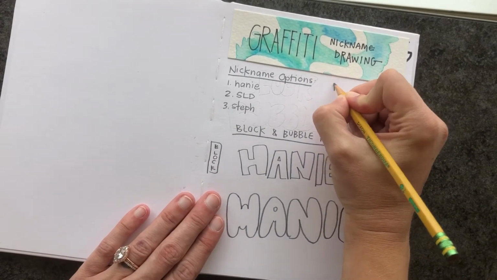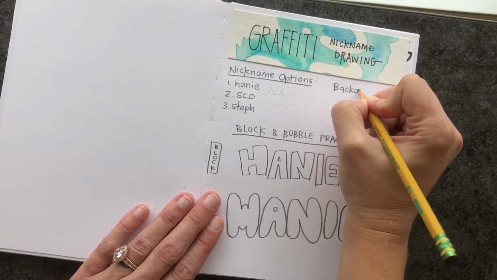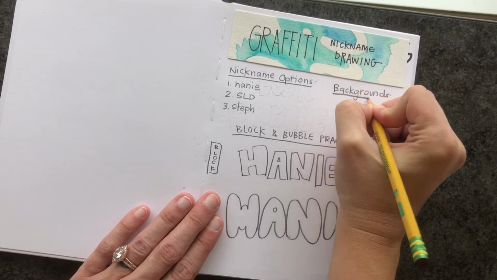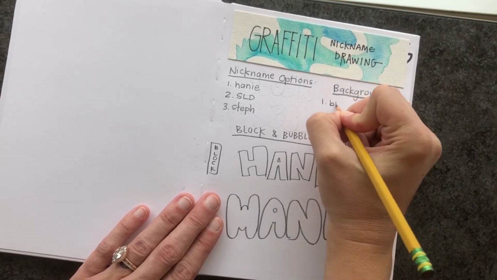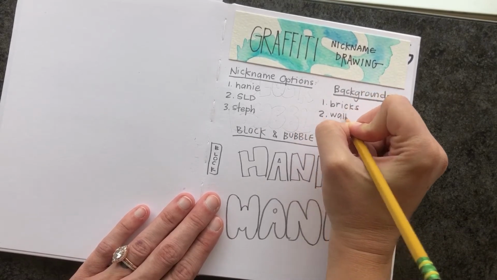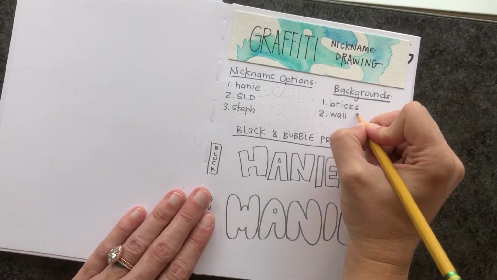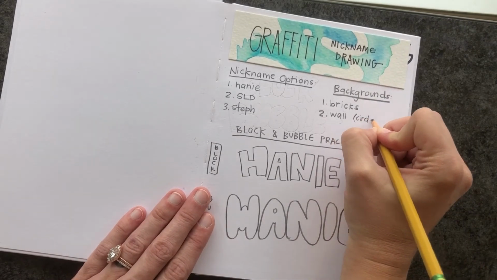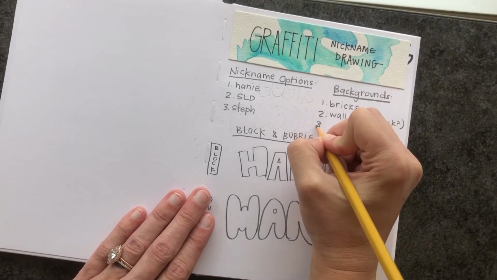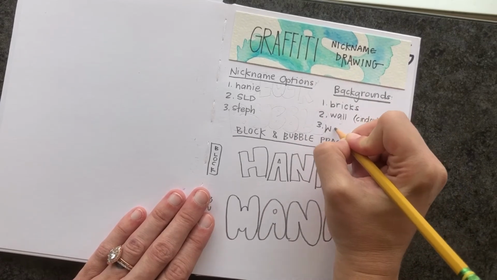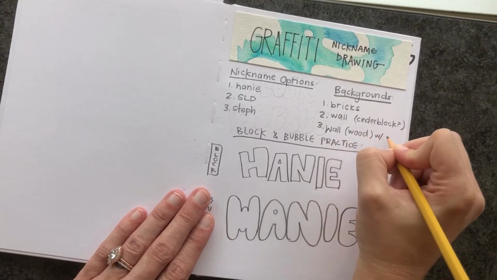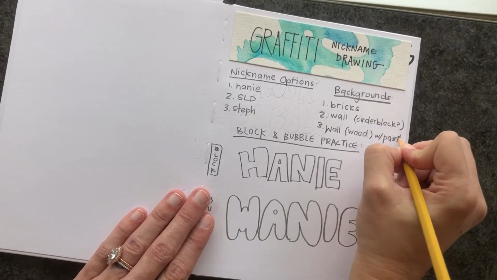After you've practiced, we want to think of what we want behind our graffiti nickname. So I want you to list out some possible backgrounds. We'll make a big list as a class, but I want you to start by making 3 and then we'll compile them. So do you want brick? Do you want wood? Do you want like a glass or a fence? Really try and be creative and think of some different options for what your background is. And be specific with what material is going to be a part of your background.